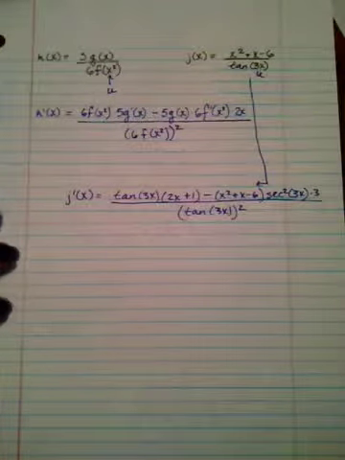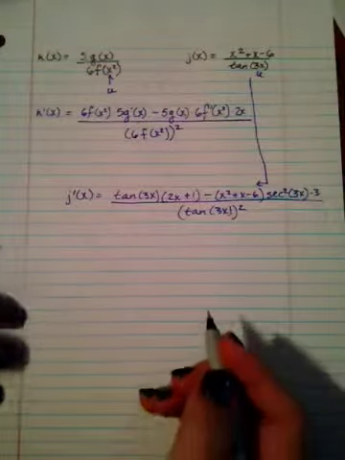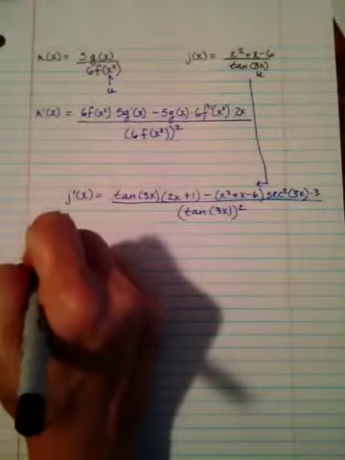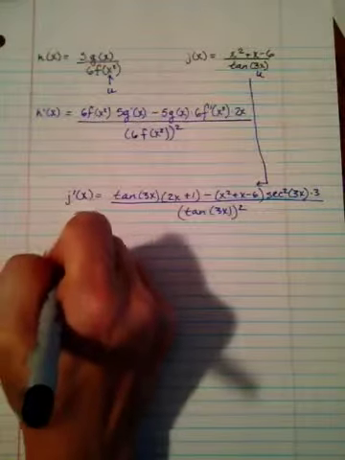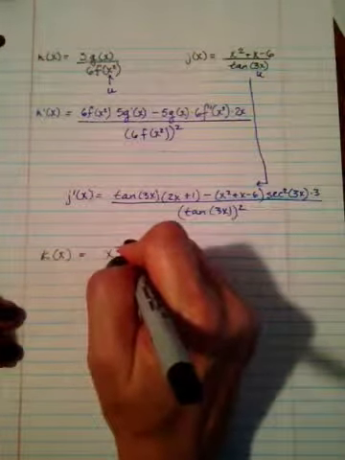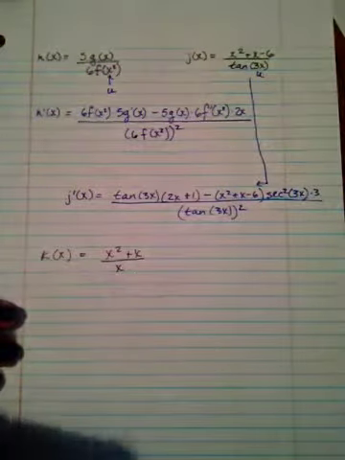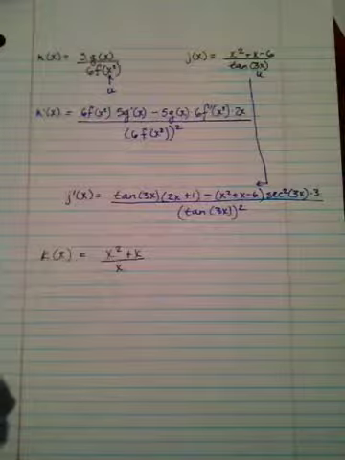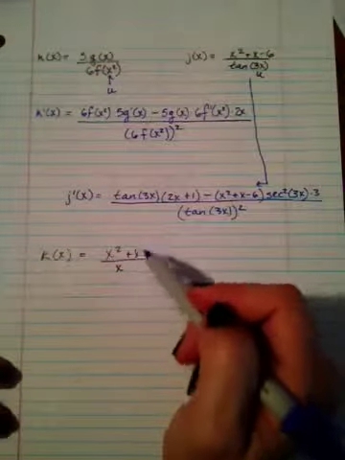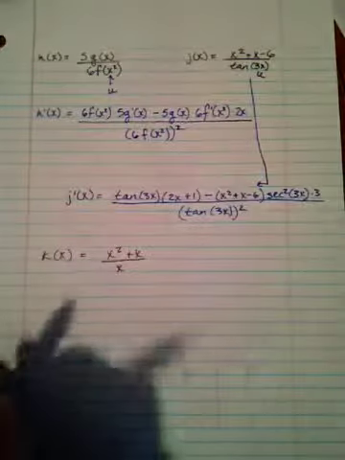The last problem I wanted to address was, when do you not actually have to use the quotient rule if you have division? So let's say that we have k of x equals x squared plus x divided by x. So there are different ways to approach this, but you've got a function here, and I'm going to leave it alone.